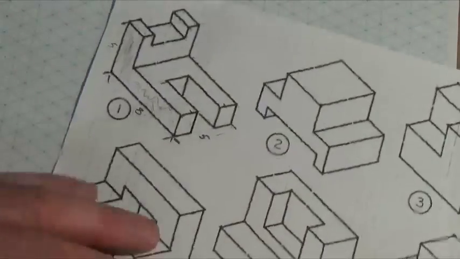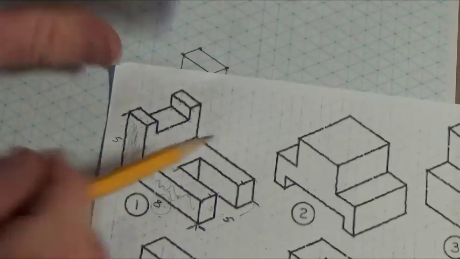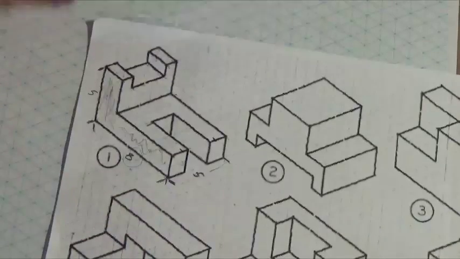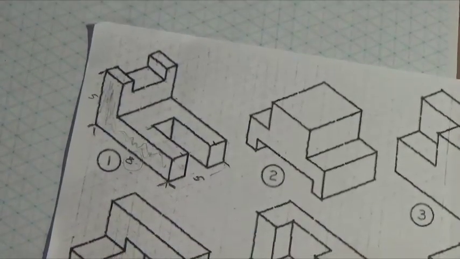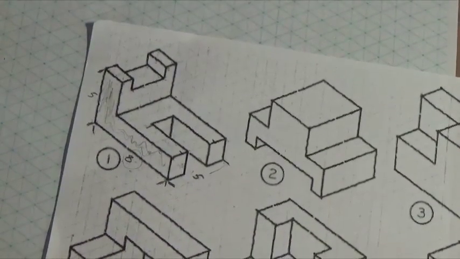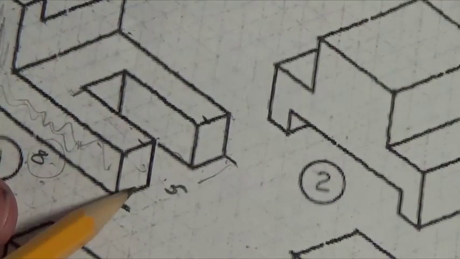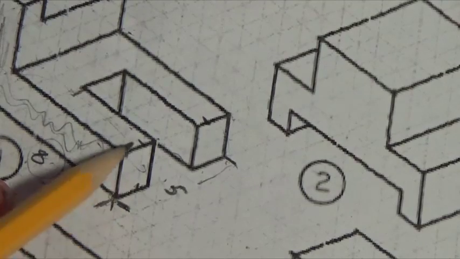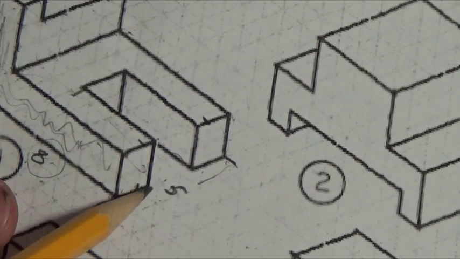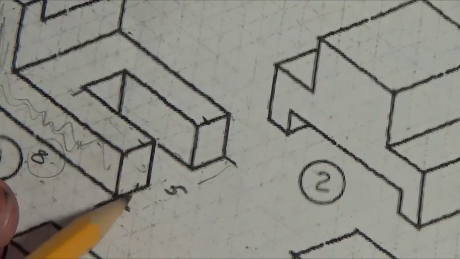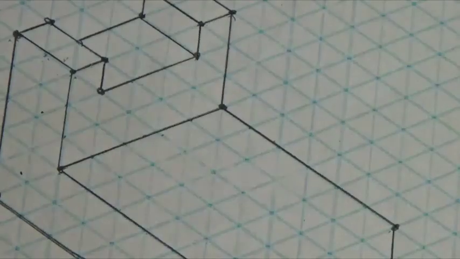Alright, so now the last part we're going to do is this cutout here. Now if you look down here on the bottom, and we zoom in a little bit closer to it, you can see that this is really not 1 unit over. It's actually 1 1/2. Same thing on this edge, it's 1 1/2. So we need to make those marks at 1 1/2.